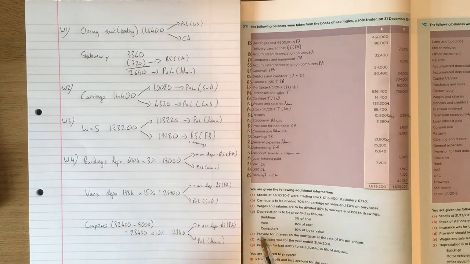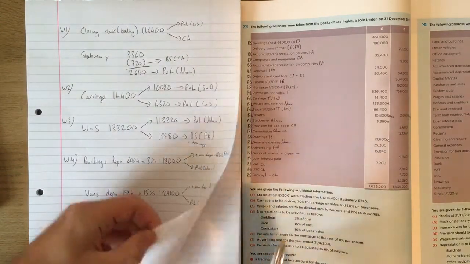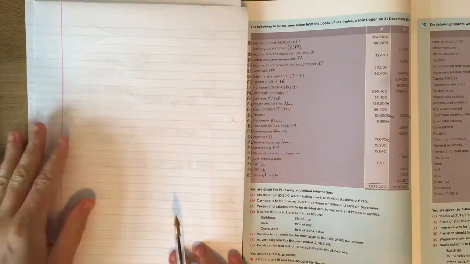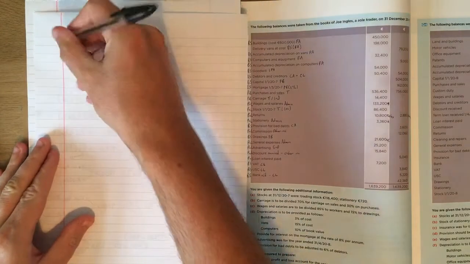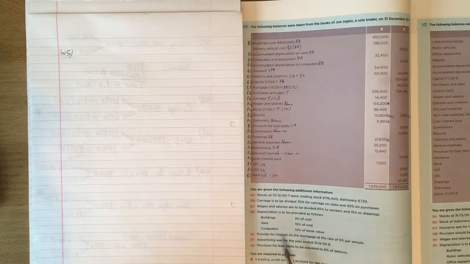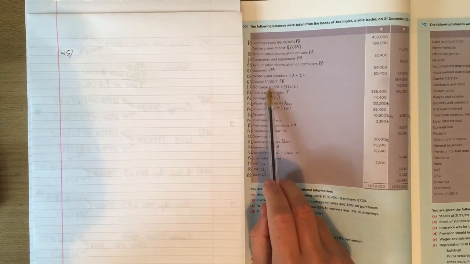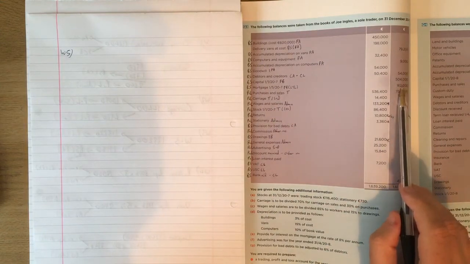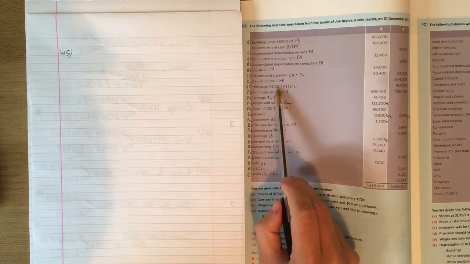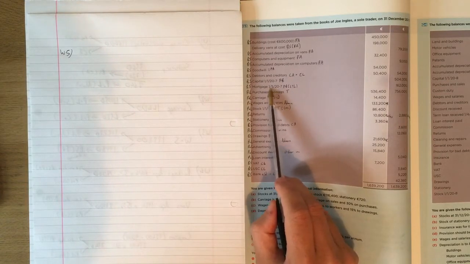E then, so working E. So I'm on to working 5. So provide for interest on the mortgage at the rate of 8% per annum. Okay, so it's 8% of how much the mortgage is. So the mortgage is here, and it's 162,000. Okay, just be careful there. That 1 May 2017 is important. Okay, we're going to deal with that in a second.